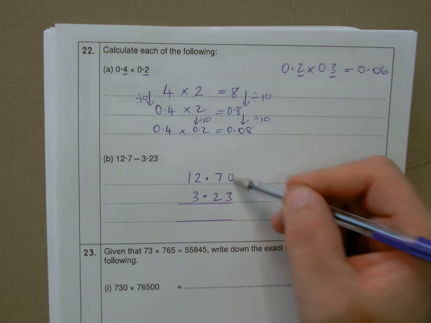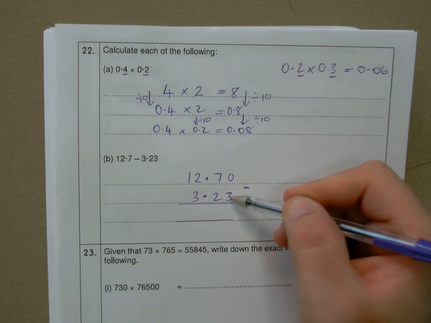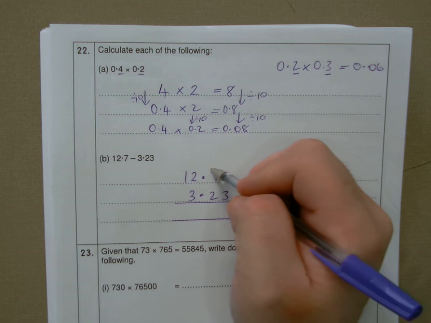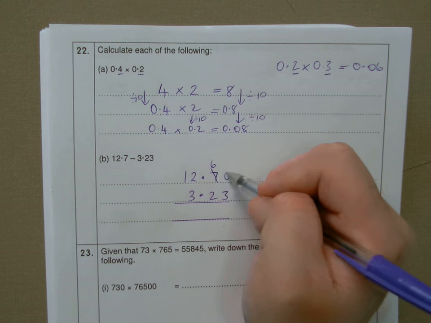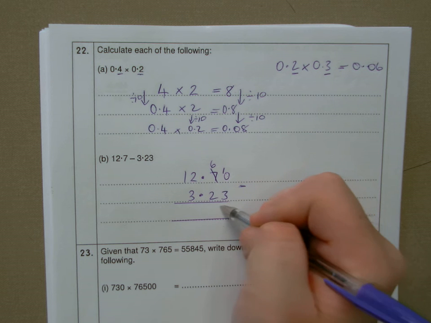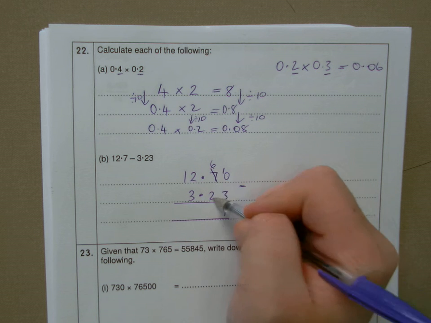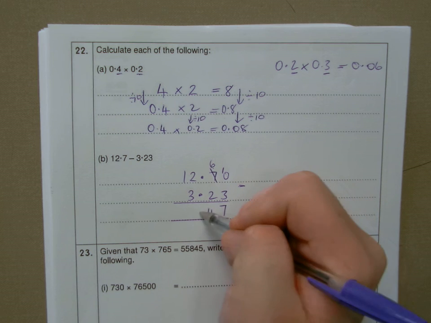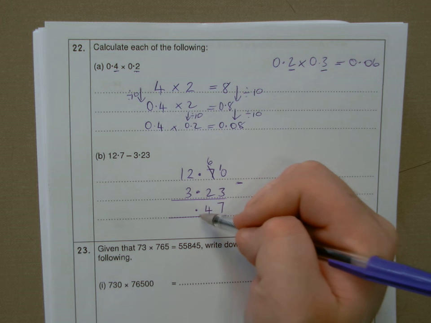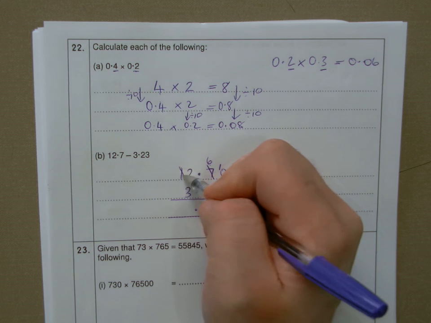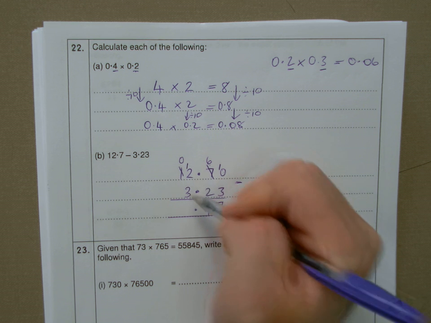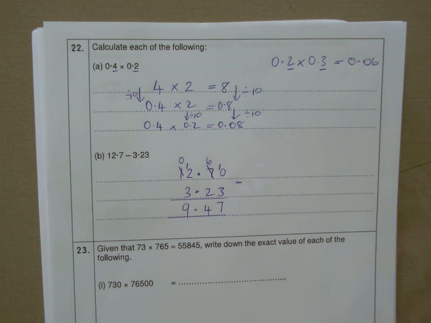And then we take away. Now 0 take away 3 can't be done, can it? 0 take away 3, you can't take 3 from nothing. So we borrow from the 7 and make that a 6, and the 1 I borrow I'll put here to make this 10. 10 take away 3 then is 7. 6 take away 2 is 4. Decimal point. Now 2 take away 3 can't be done, so I borrow from this 1, make that a 0, and the 1 I borrow put here. So 12 then take away 3 is 9, so I get 9.47.